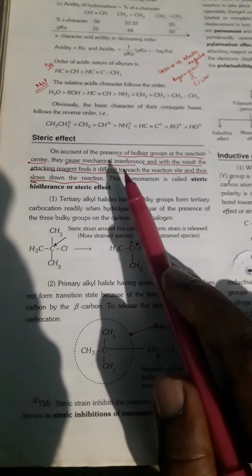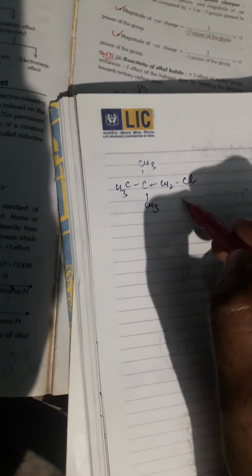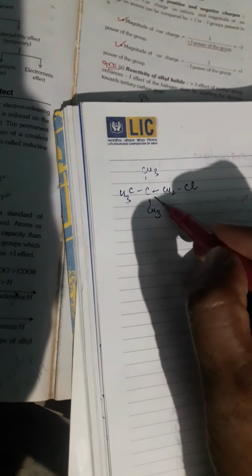Suppose I have this molecule, with CH2Cl. In this molecule, if you see, the main carbon center contains these groups.